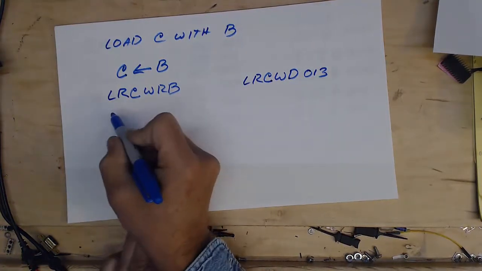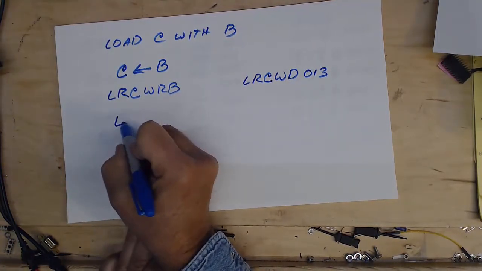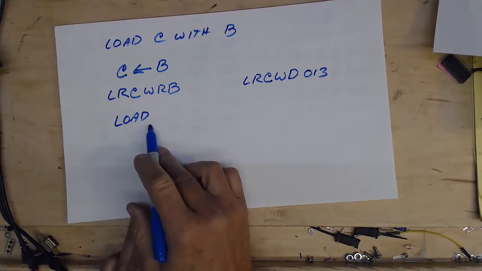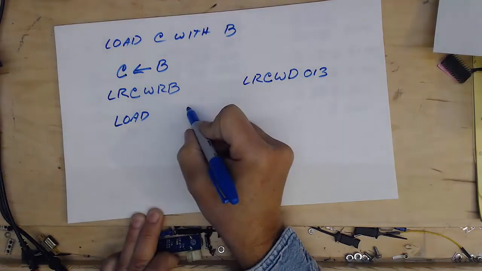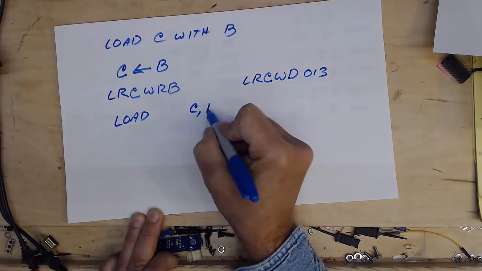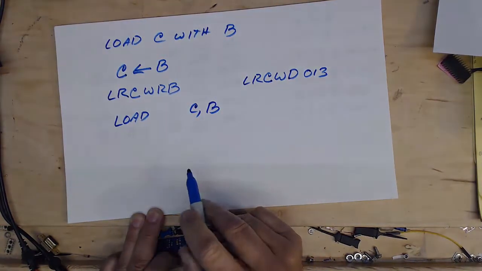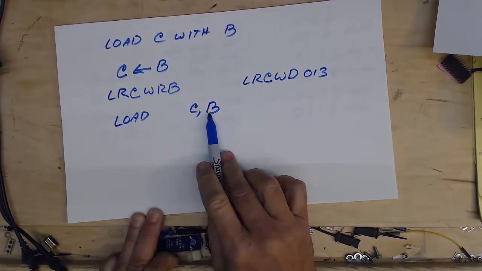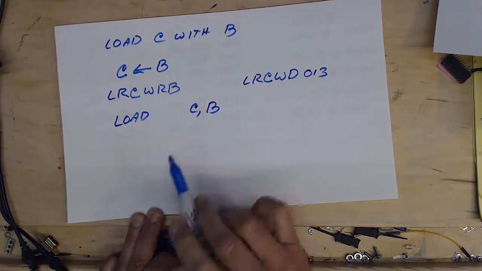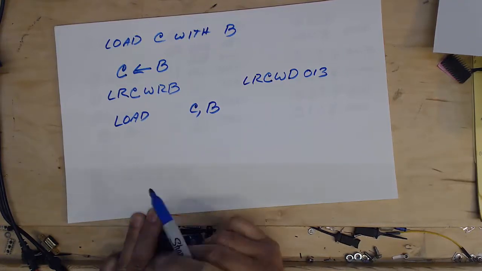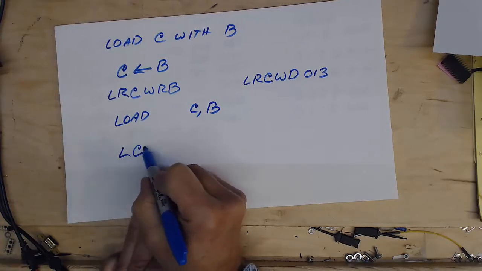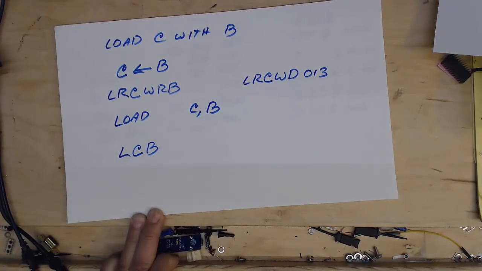We could have just a simple command that is all of the loads, and that would operate on some data like C, comma, B. And so this would say, we would say load. Who do we want to load? We want to load C with the information that's in B. Or we could abbreviate that down to something like load C from what's in B.